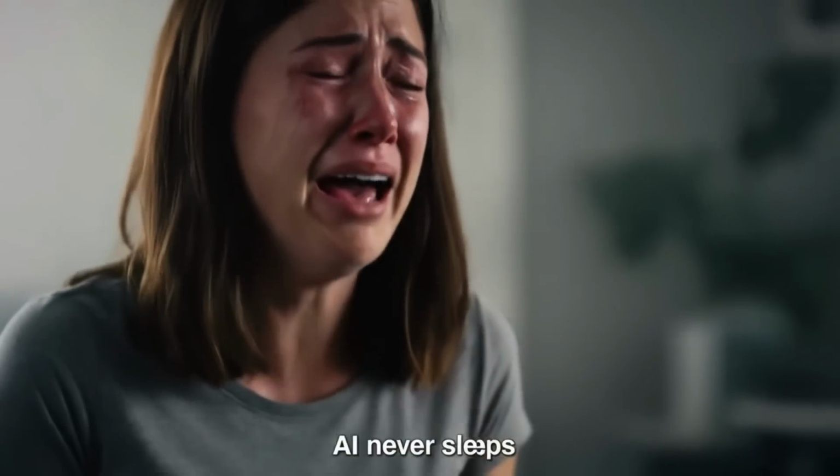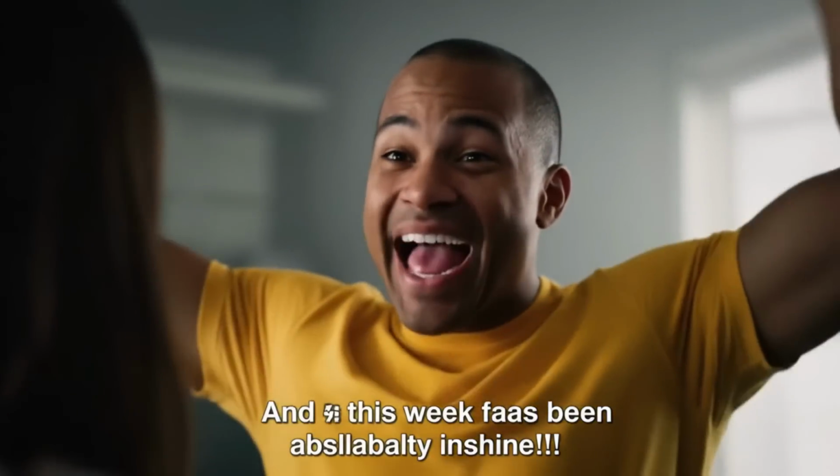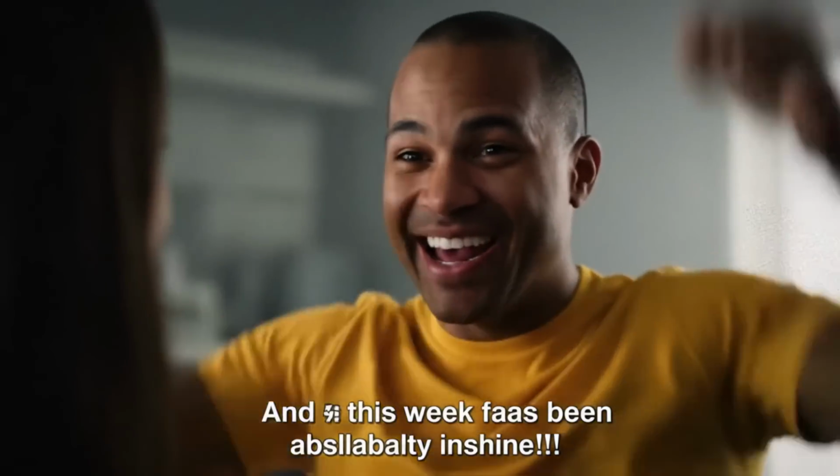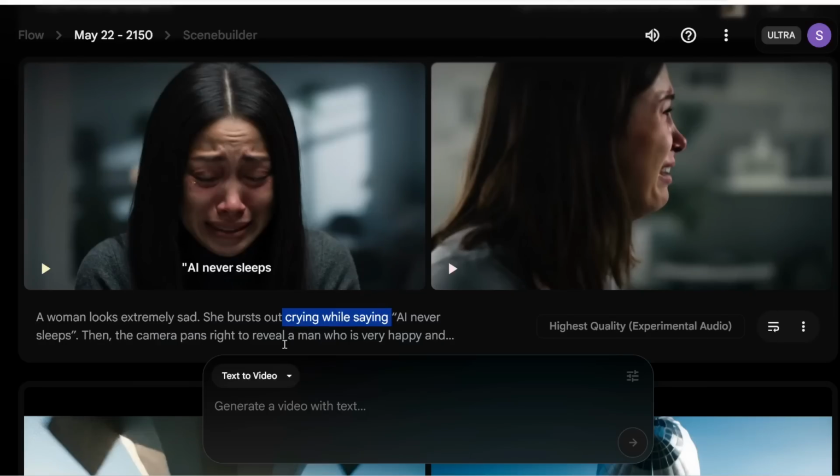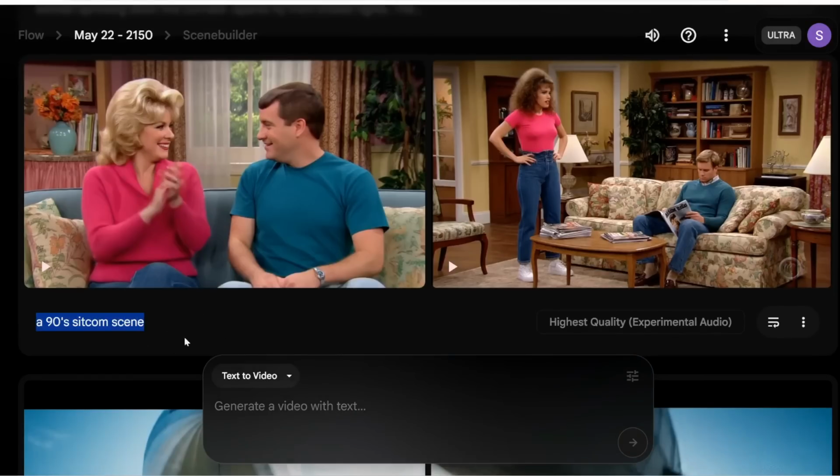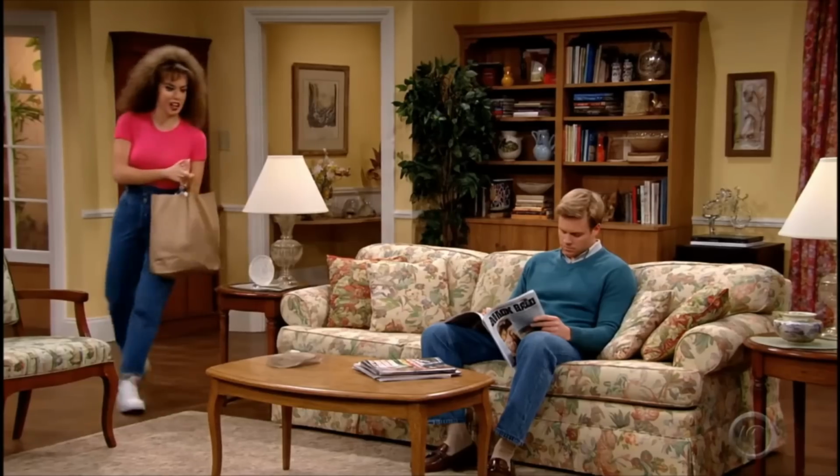So as you can see, VO3 is super flexible. It can handle different tones and expressions of dialogue as long as you specify these details in the prompt. Here's another interesting prompt, a 90s sitcom scene. Here's what I got.